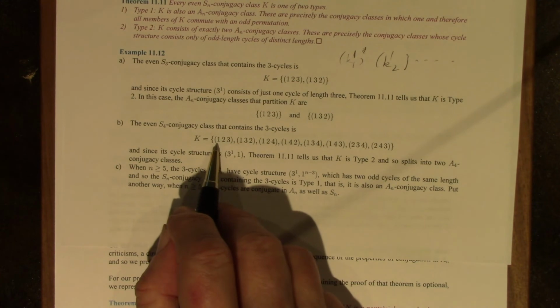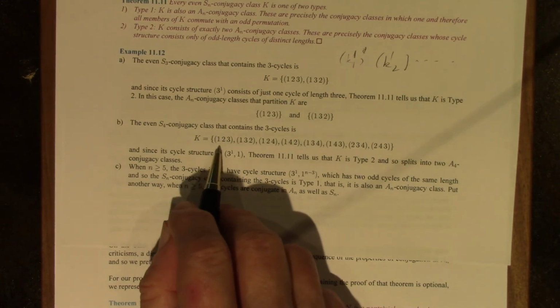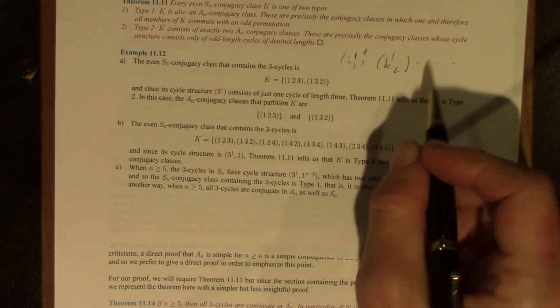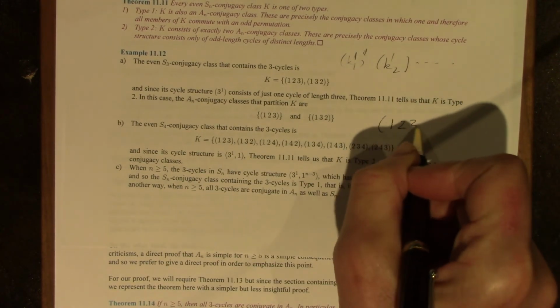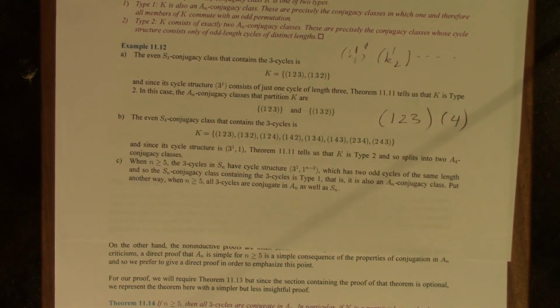Okay, so for example, the full cycle decomposition here would be 1, 2, 3, and then 4 by itself, right? So the cycle structure, remember me saying a long time ago when we talked about cycle structure, you have to include the 1 cycles. That's critical.